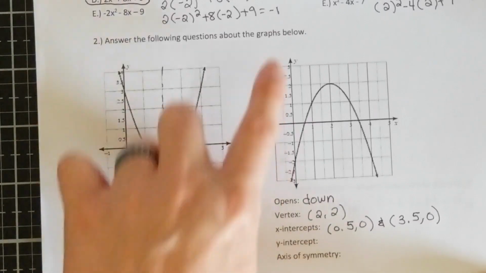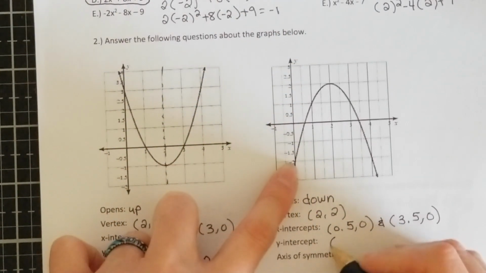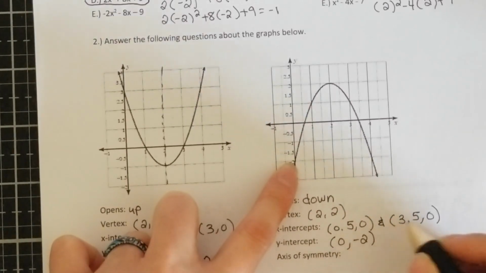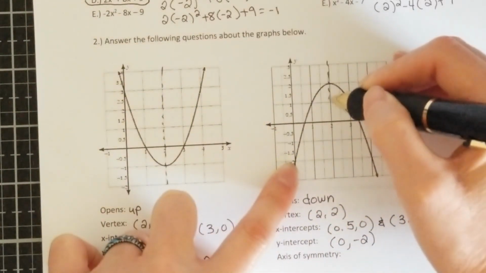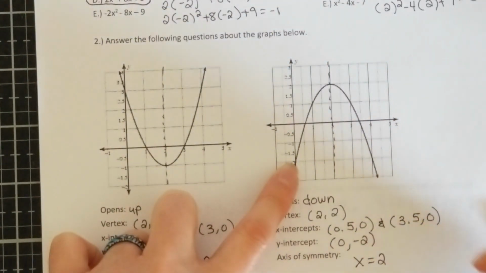Your Y-intercept is where it crosses the y-axis. So we cross right here at -2. So 0, -2. Your axis of symmetry is right here. So that would be X equals 2.